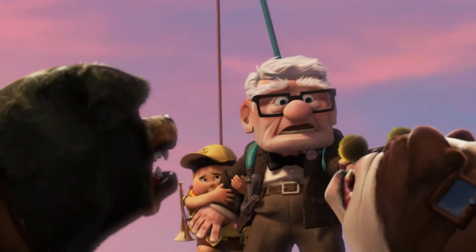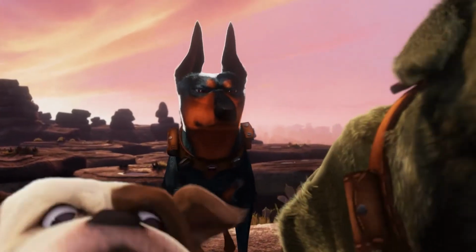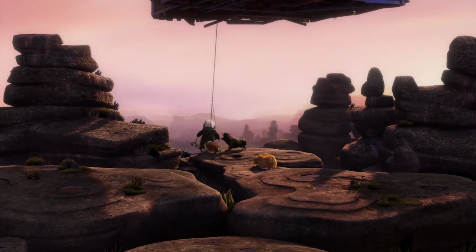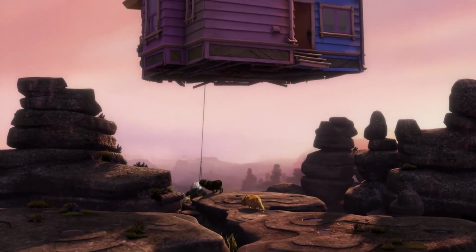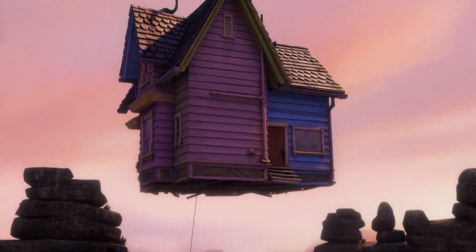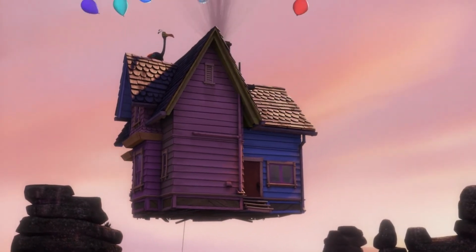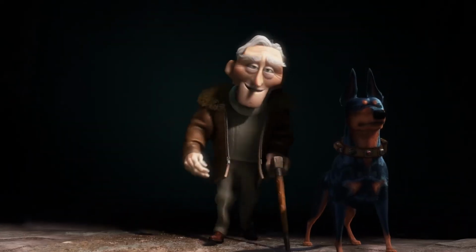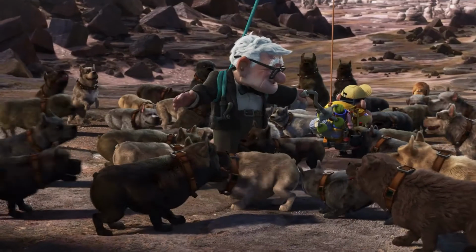Either way, he was delayed in getting the house to Paradise Falls, but now he has no control over when he's able to get there. And to make things worse, he's about to meet his childhood hero. The dogs take them to the Spirit of Adventure. They meet Charles Muntz, and all is seemingly well.